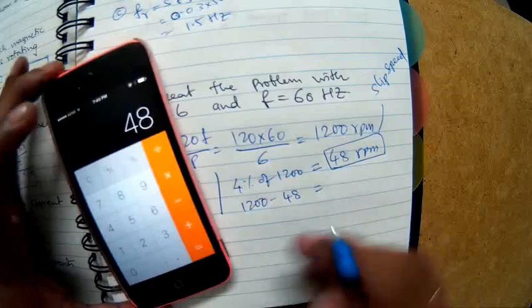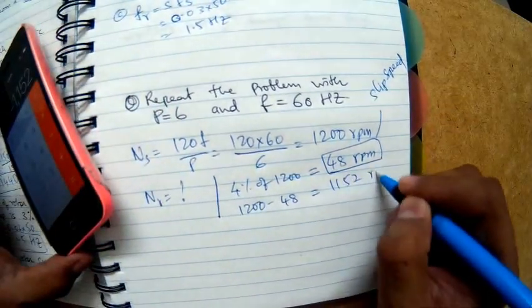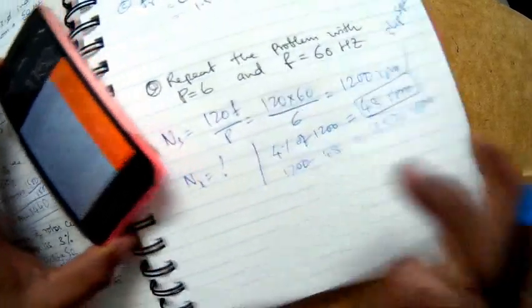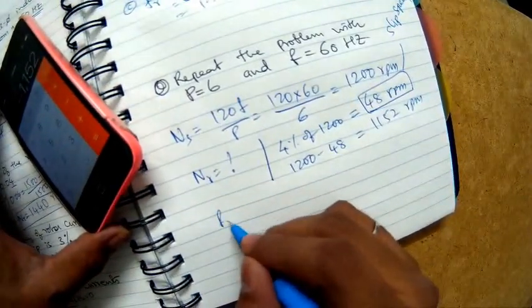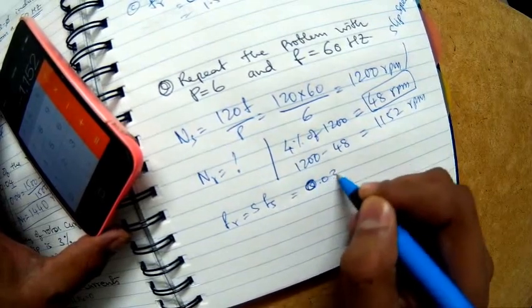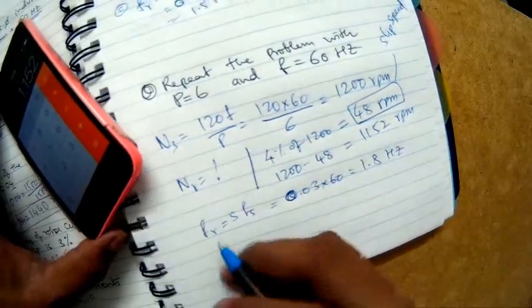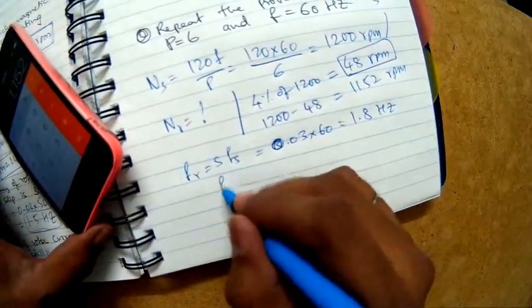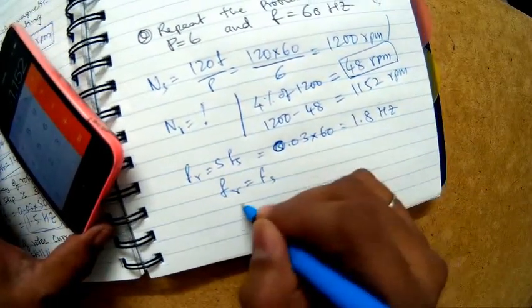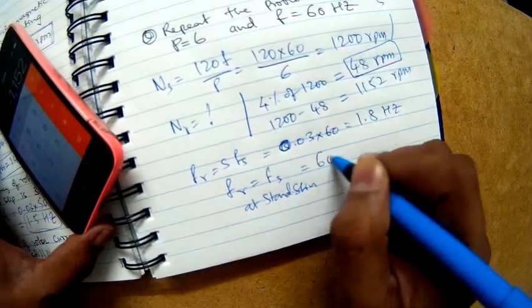Now if I subtract that, 1200 minus 48, I get 1152 RPM. This is the answer to the second question. And the answer to the third part, Fr is nothing but S into Fs. So 3% slip into 60, I get 1.8 Hertz, slightly higher frequency. And then finally Fr equals Fs at standstill, which is nothing but 60 Hertz.